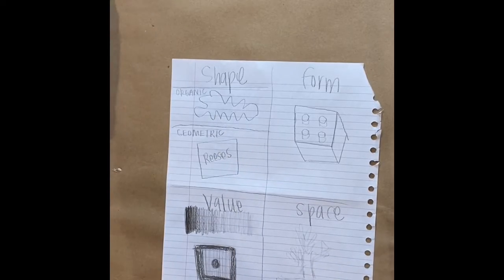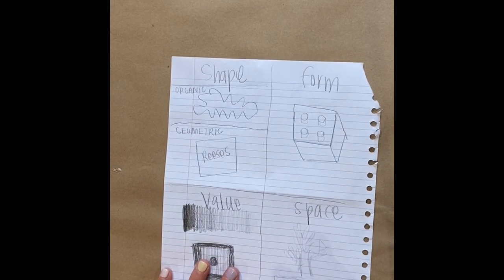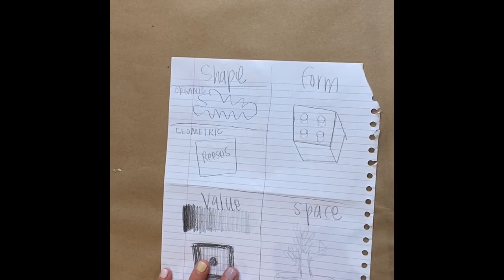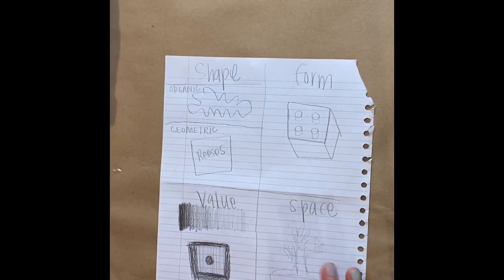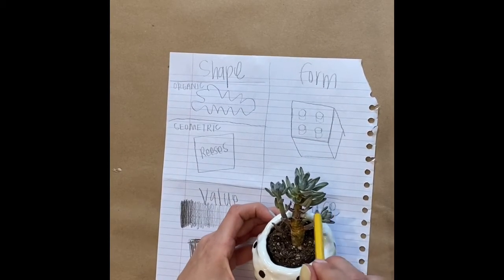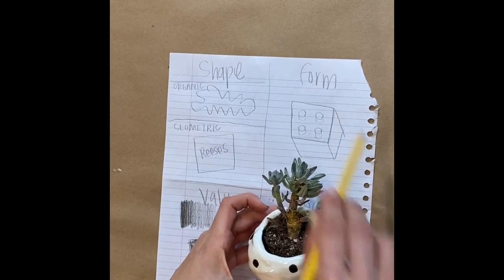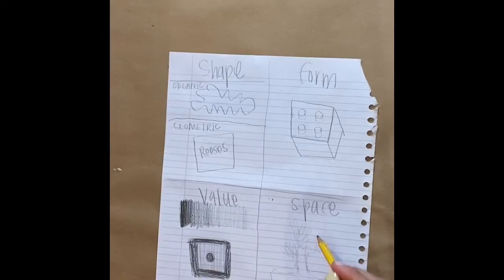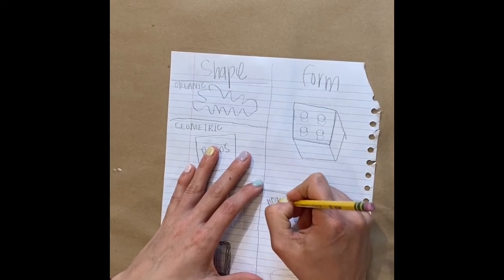Something important to know about space is when you look at an artwork, there's positive space and negative space. Positive is the main thing that you're looking at. So the positive space I would see here is my succulent plant. So I'm going to draw an arrow and write the word positive right there. Now the area around each individual leaf and around the pot, all around there, that is the negative space. So I'm going to put an arrow right here, just in between everything, and that is the negative space.